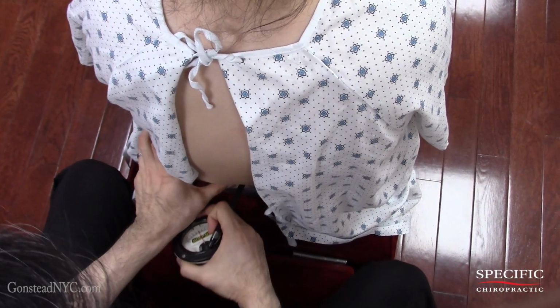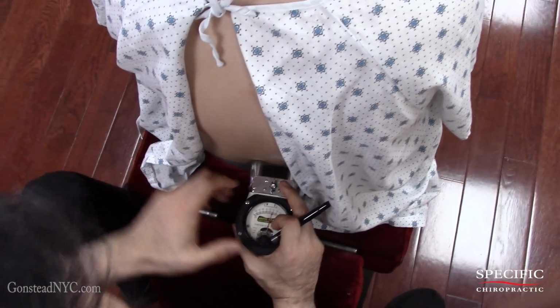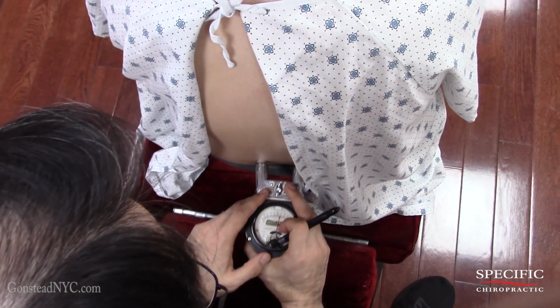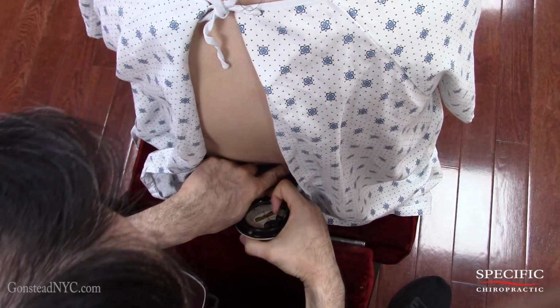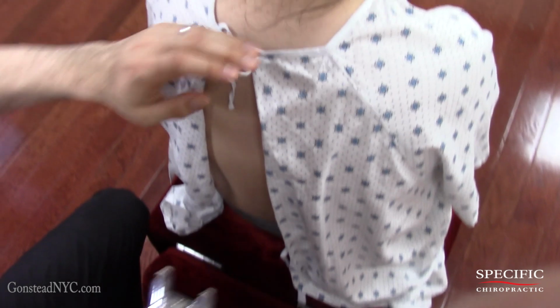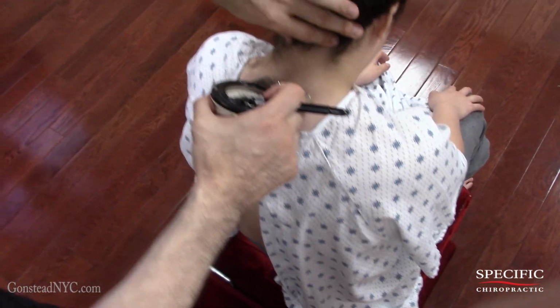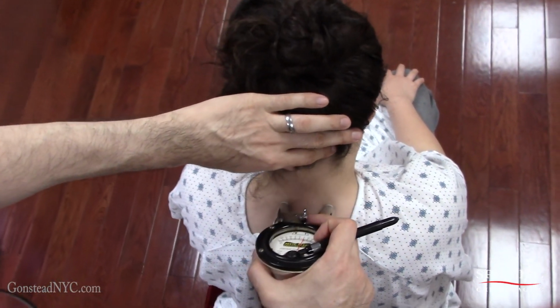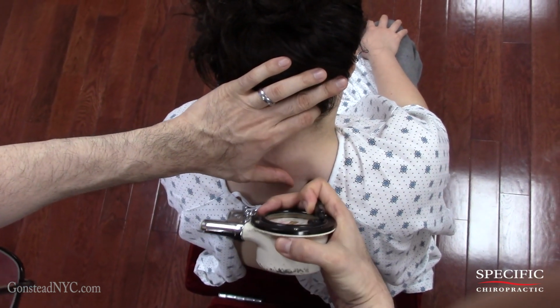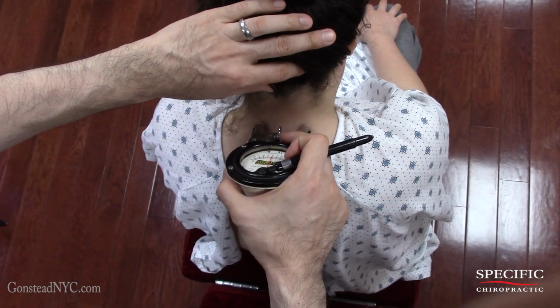And number 4 is going that direction. That hurts a little bit. Yeah, right inside joint. No big surprise, second dorsal's not happy.